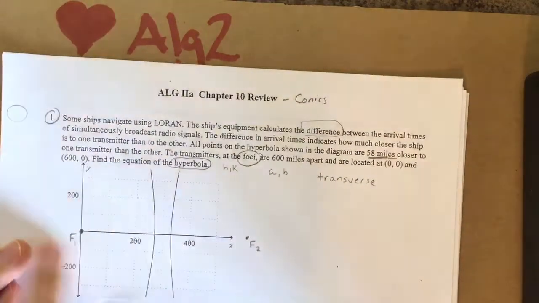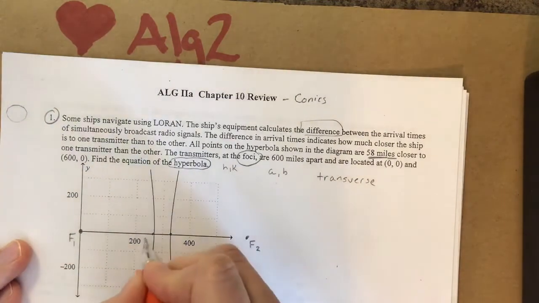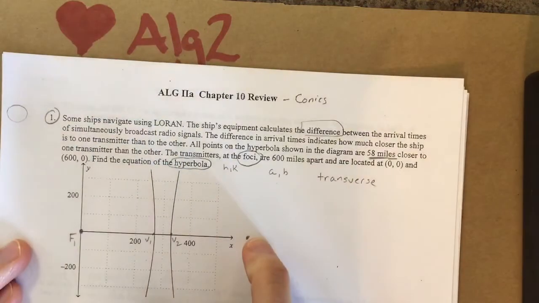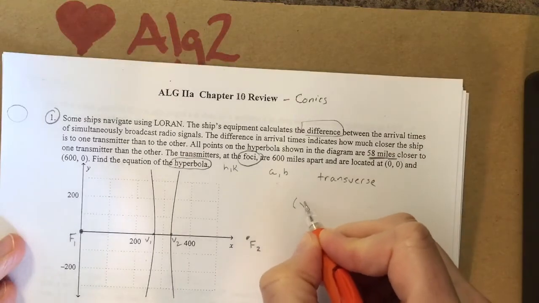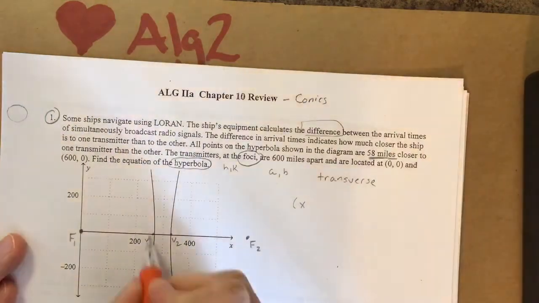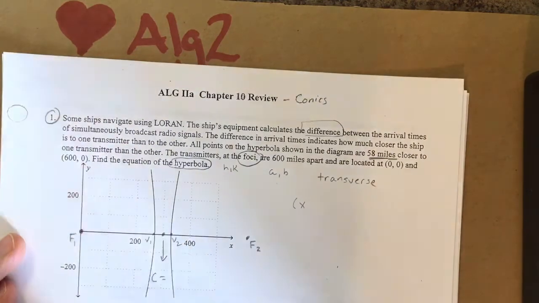Well, where are the foci? Where are the vertices? They're on the x, the horizontal. So x squared comes first. That'll be x, what? Where's the center? Right in the middle.